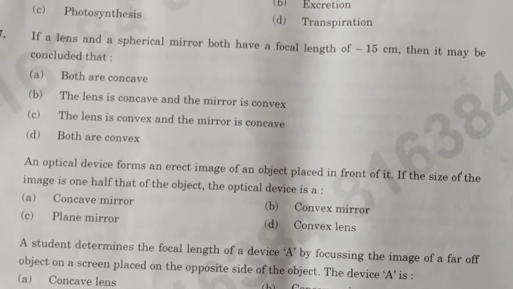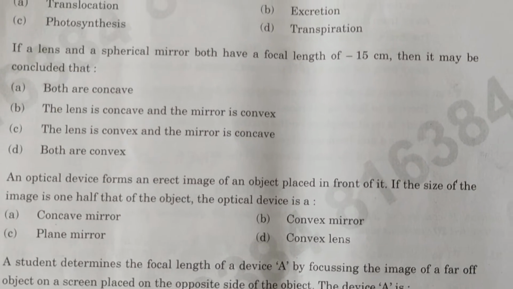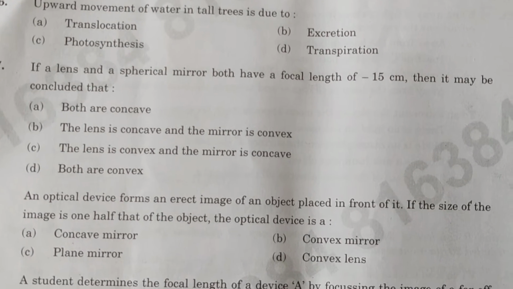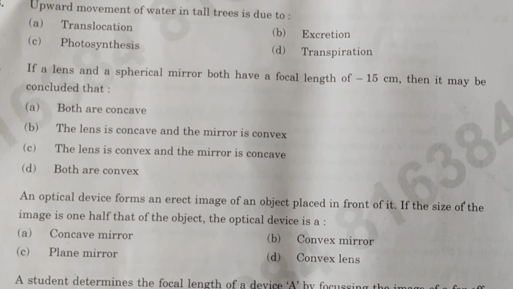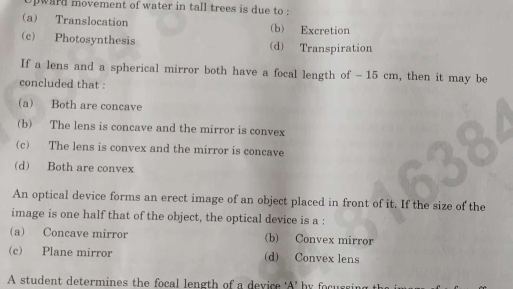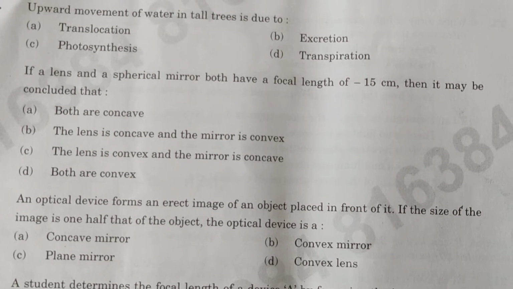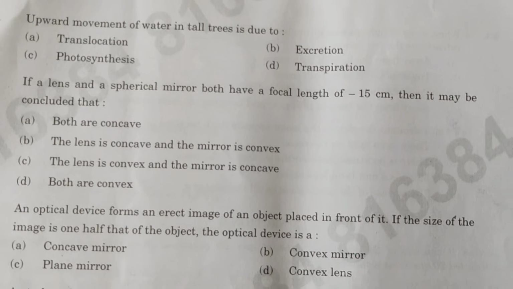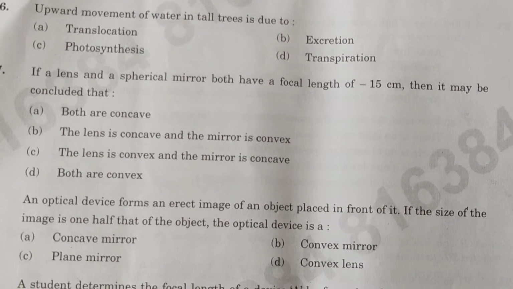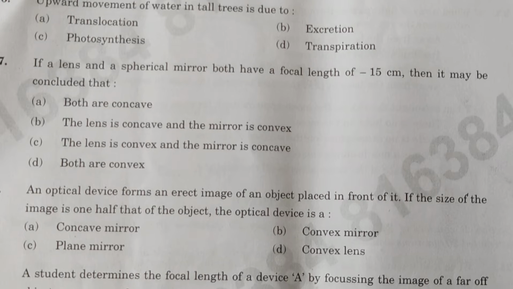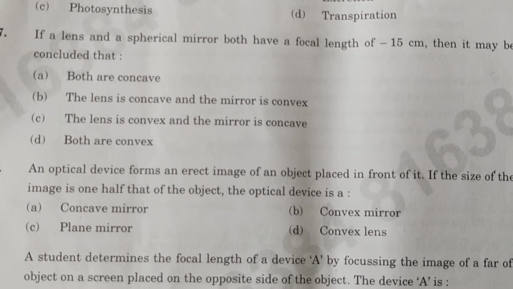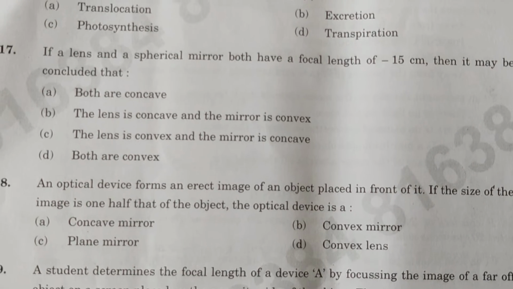Now let us see the next question. An optical device forms an erect image of an object placed in front of it. If the size of image is 1/2 that of the object, the optical device is a dash. There are 4 options given: concave mirror, convex mirror, plane mirror, convex lens. You know that here they have given that an optical device forms an erect image of an object placed in front of it. Now, size of the image is 1/2 that of the object. It means virtual, erect and diminished image.